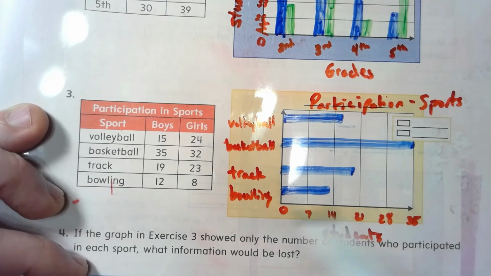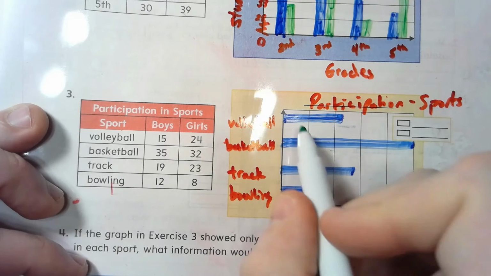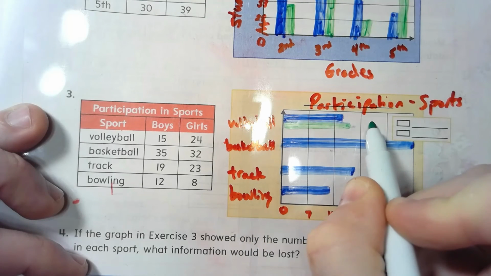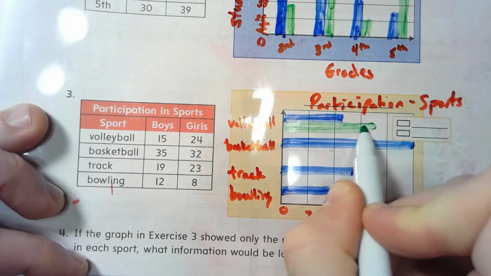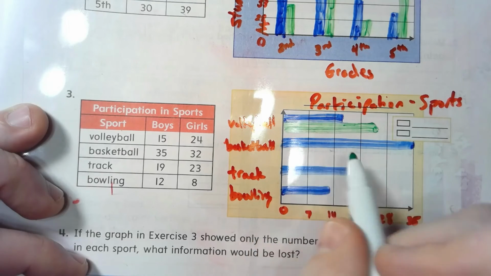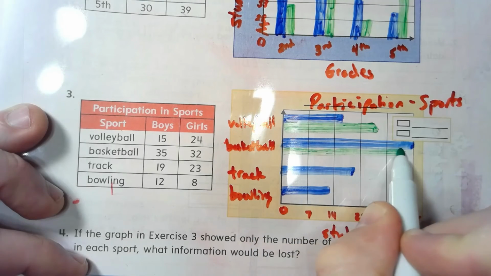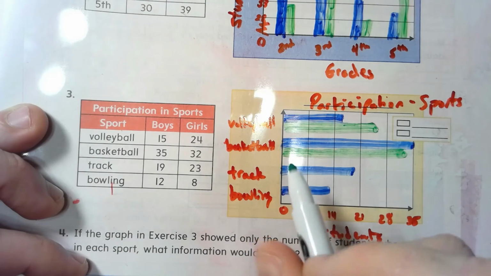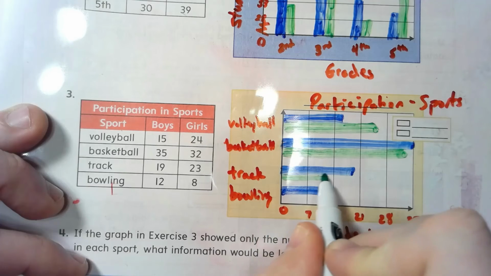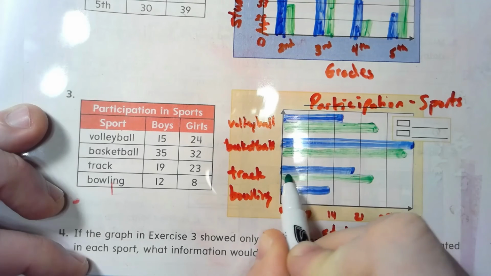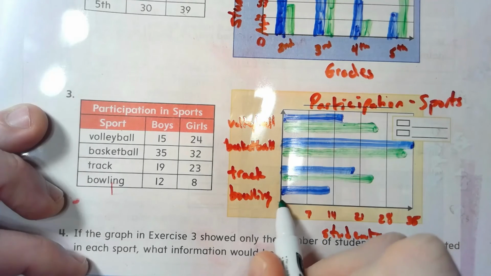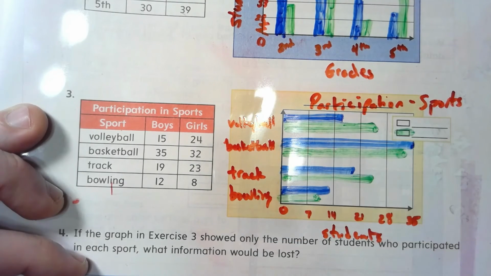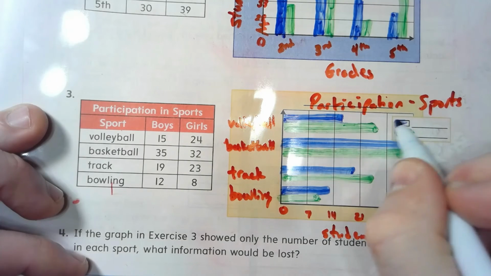The girls, volleyball was 24. So it looks like it's somewhere maybe right in there. Basketball is 32. So maybe right about there. Track was 23. And then bowling was 8. So this one will be the girls, and this one will be the boys.